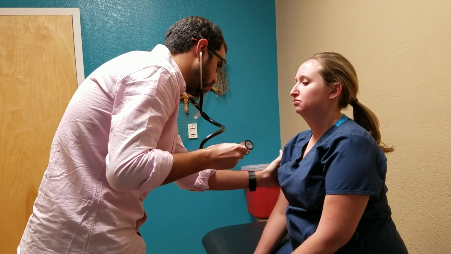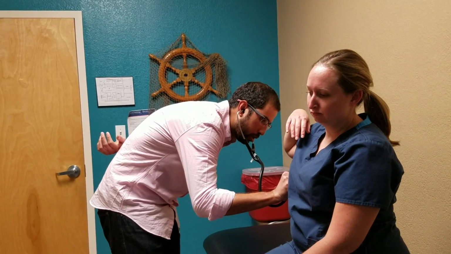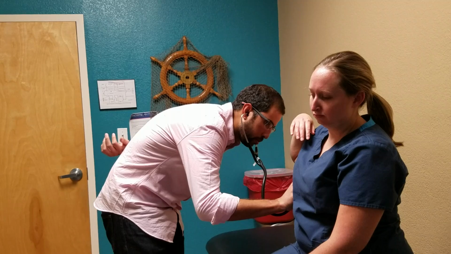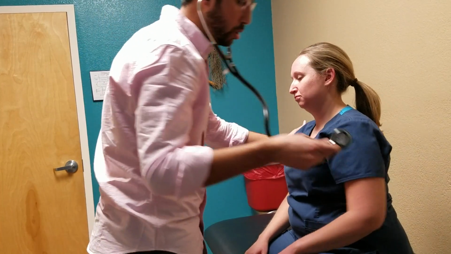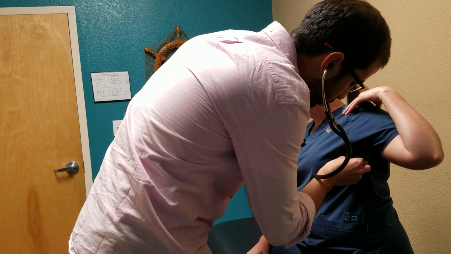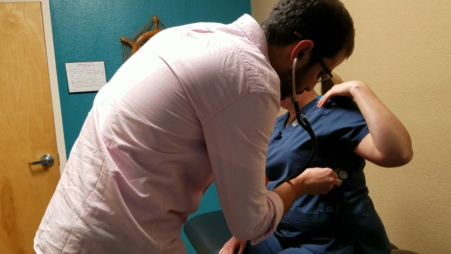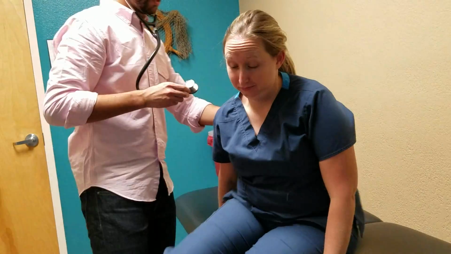Now the left side has 2 lobes, so can you lift your arm and we'll try to listen to all of the lobes. All right, we'll check the other side as well. The upper lobe and the mid lobe. That's good. Can I listen to your back?